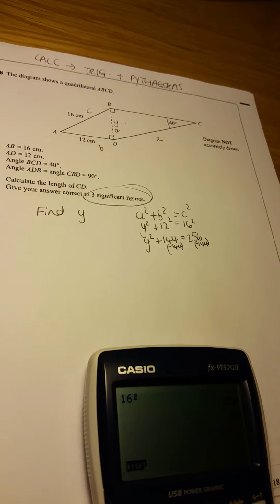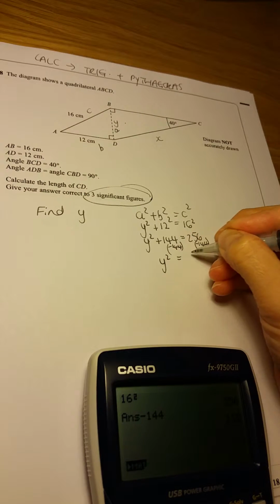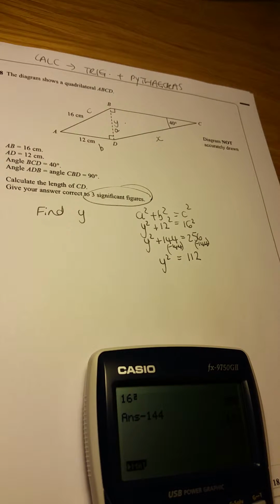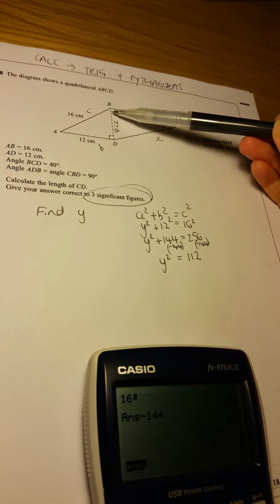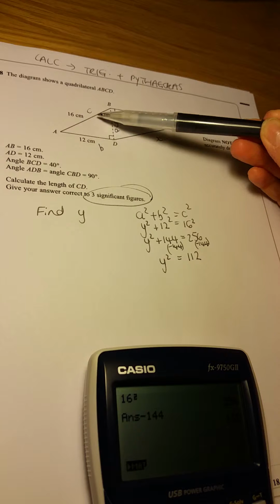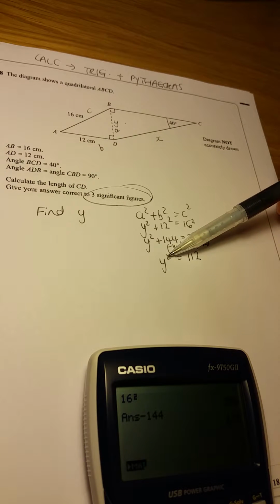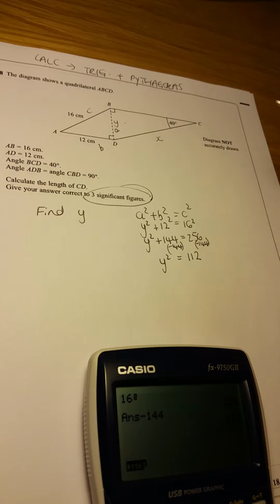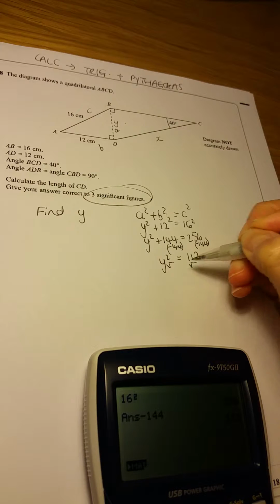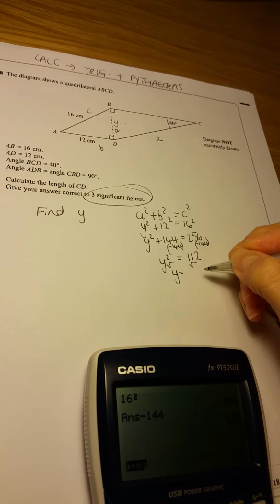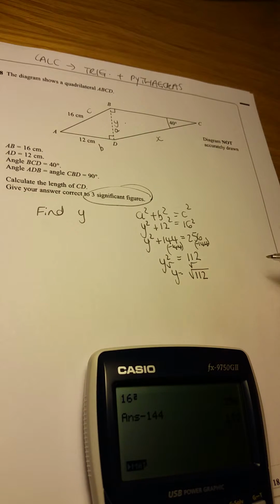Now I know you can do this without, and hopefully you know that I can as well, but we'll do it to check. We've got the calculator, might as well use it. So it's 112. Now at this point, a lot of people again will say Y is 112. Now remember, we said this is the longest side. This is where we remember, oh no, Y squared is 112. So to find out what Y is, I square root. Now I'm going to leave it like that.